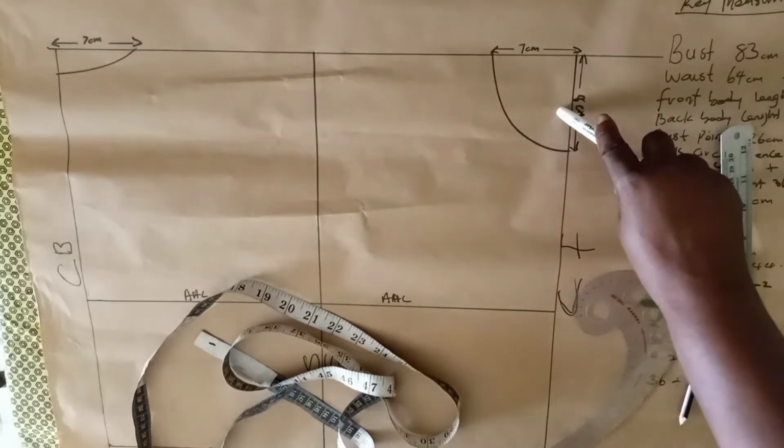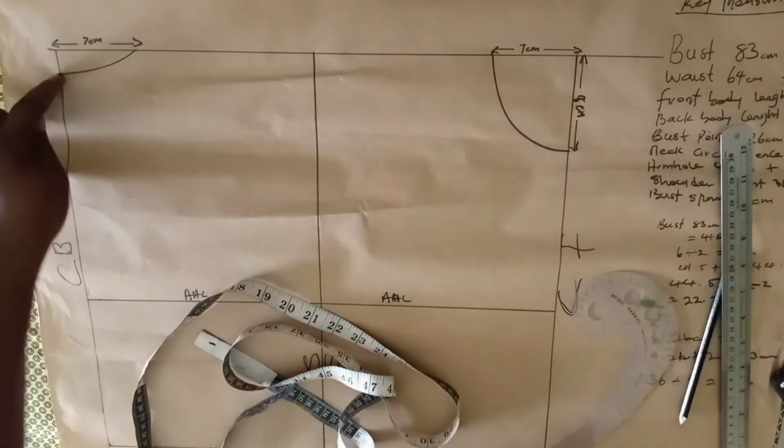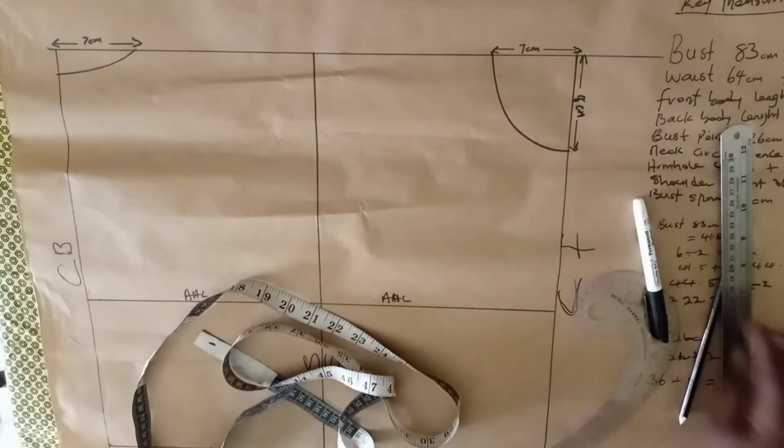This is the center front body neck, and this is the center back body neck.